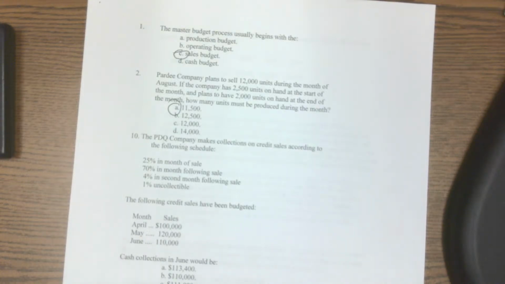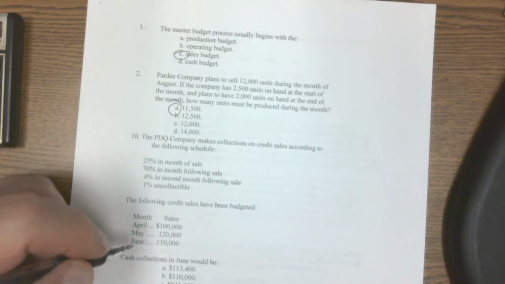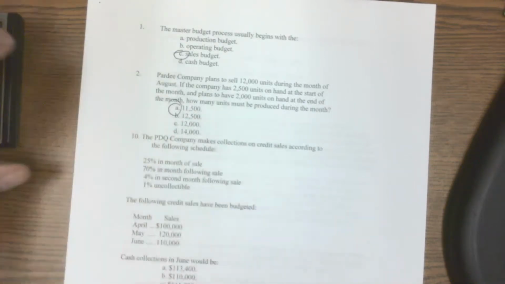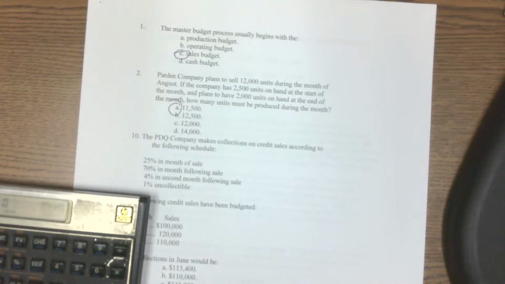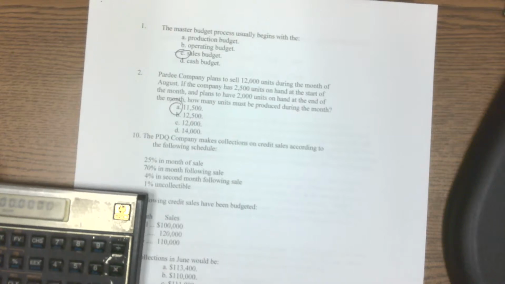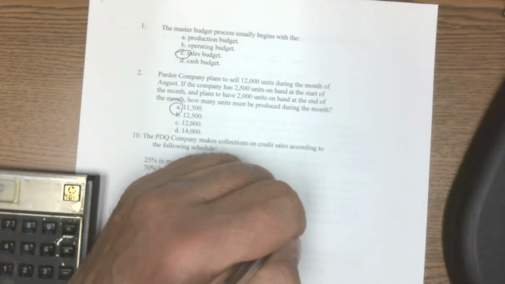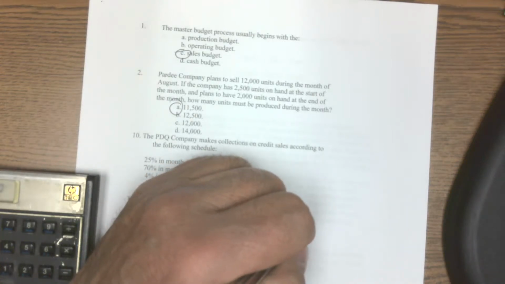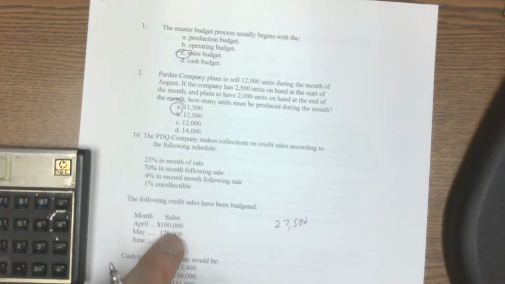Number 10, the PDQ company makes collections on credit sales according to the following schedule. 25% the month of sale, 70% the month following sale, 4% the second month following sale, and 1% is uncollectible. The following credit sales have been budgeted, and so we're looking for June sales. So June is 110 times 25%, is 27,500 out of the June sales will be collected.